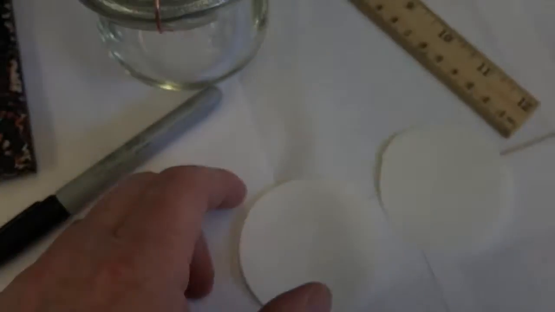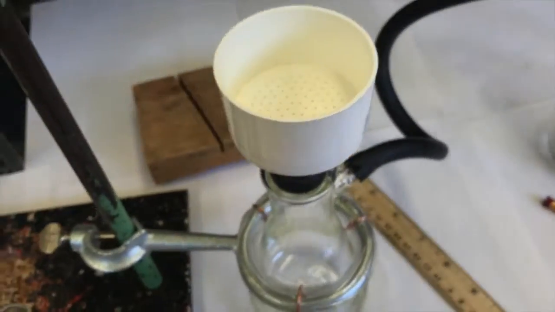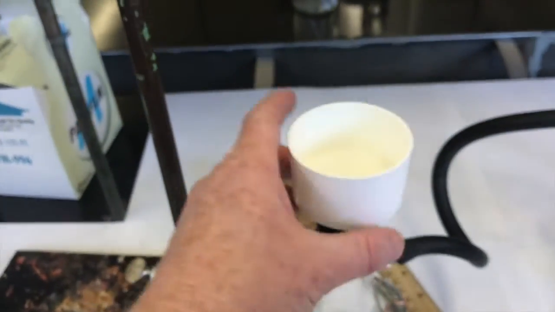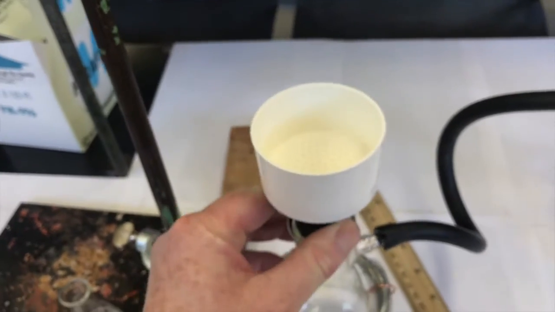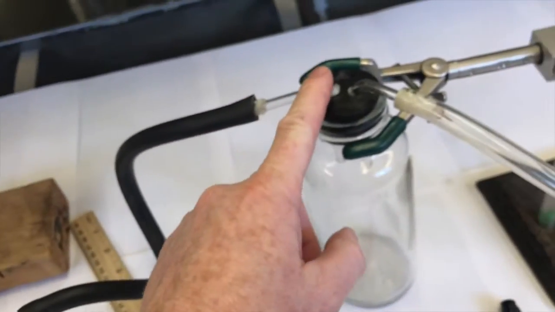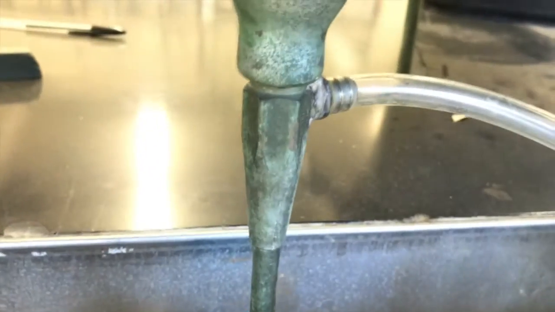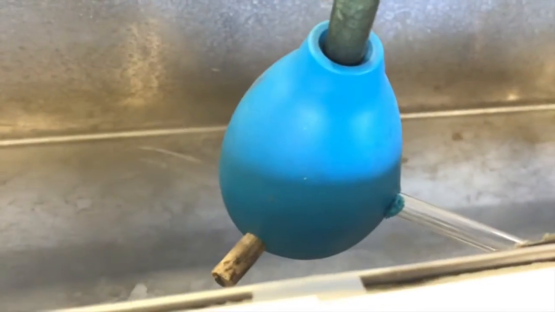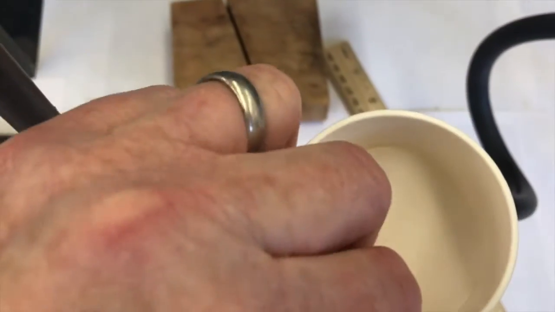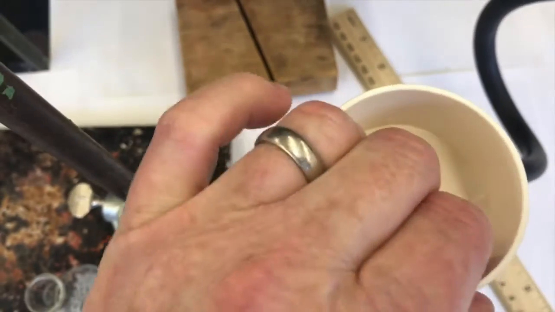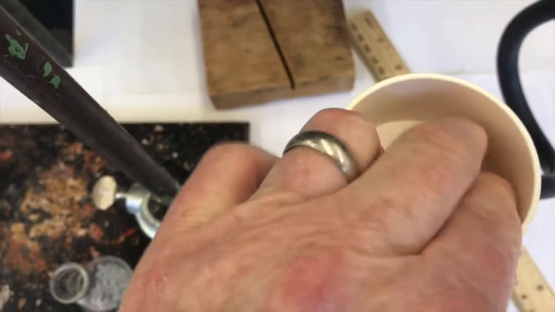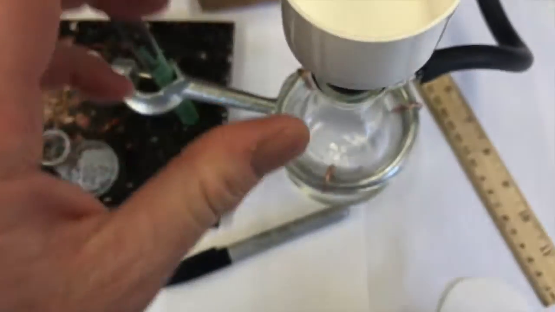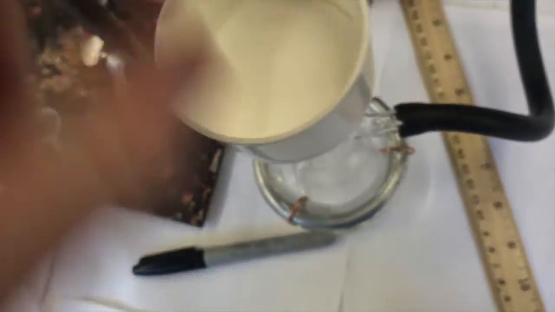And I cut out some filter paper. And I set up my filter flask, Buchner funnel, and it's attached to the water trap bottle, which is attached to the water aspirator and its splash guard. So let's stick the filter paper into here. I'll press it down in. I wanted to cover up all those little holes so I don't lose any crystals along the side. I think it's looking pretty good now.